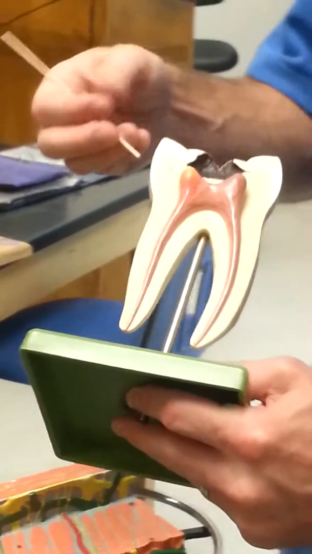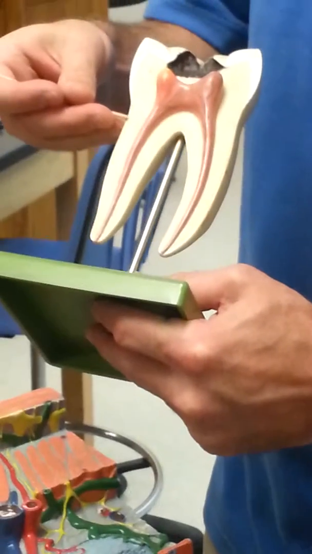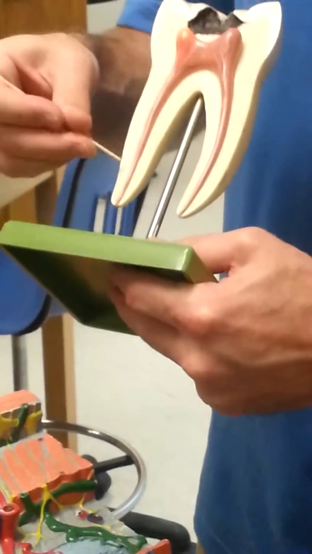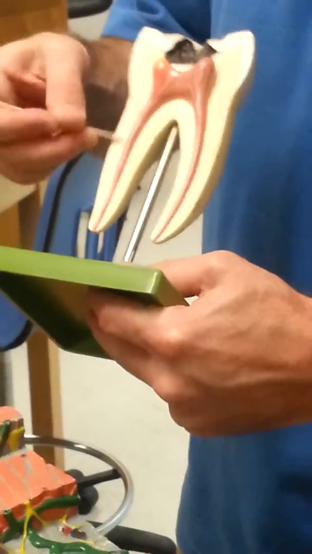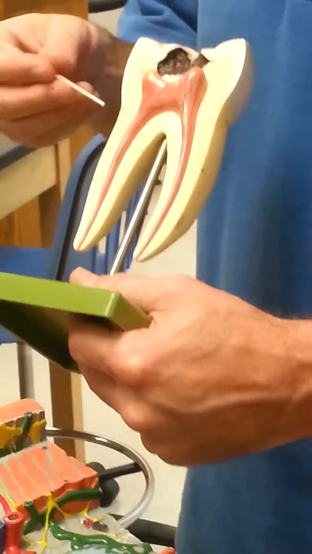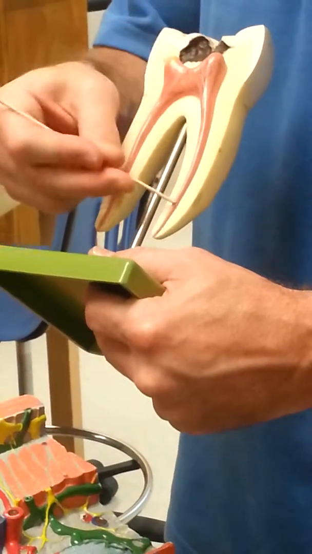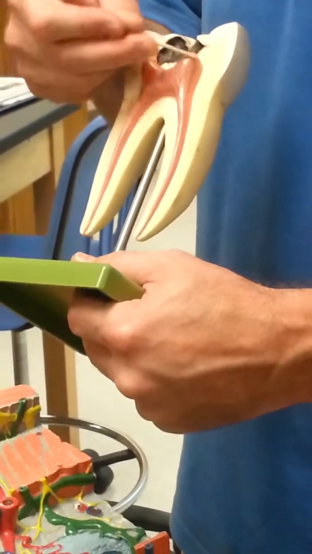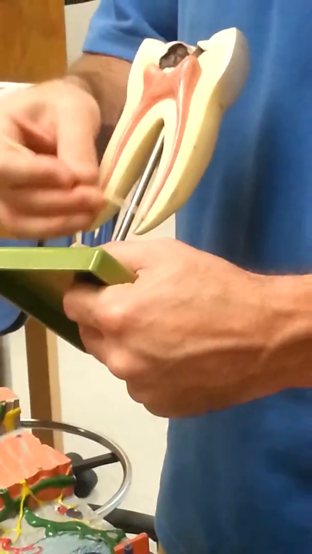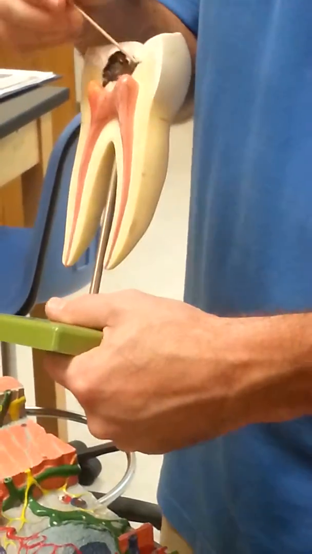So where the enamel disappears, what takes its place? Cementum. And then what's this stuff inside? These little tubules. Dentin. And then this is the pulp of the... Root canal. So pulp cavity is up here, and then root canal down here. And this black thing? Cavity.